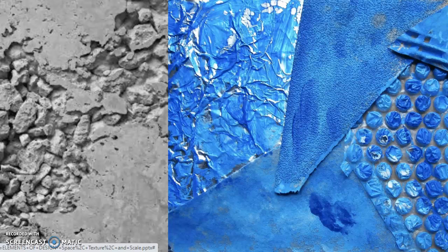Now, these are all just different textures, and it's the texture that makes it so interesting. It's all blue, but it's the crinkly with the rough, with the bubbles, with the sort of smooth. And I bet by looking at this image, you could sort of imagine if you ran your hand across this piece of art in real life, what those textures would feel like.